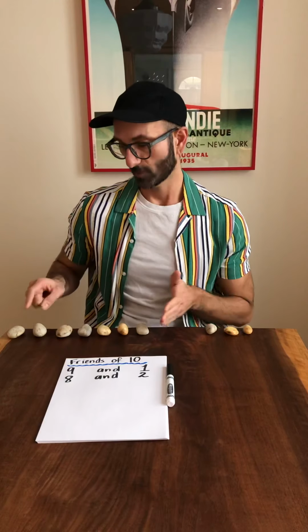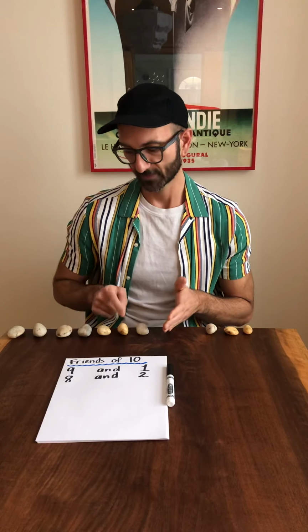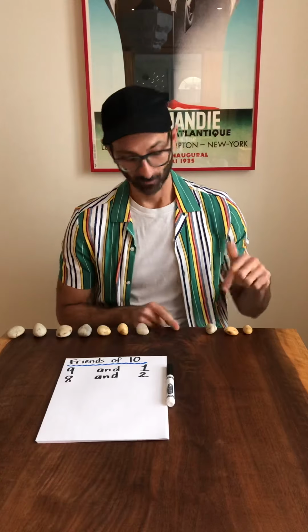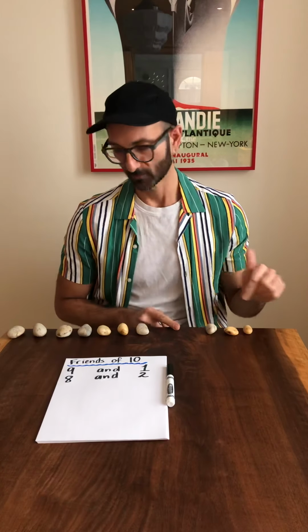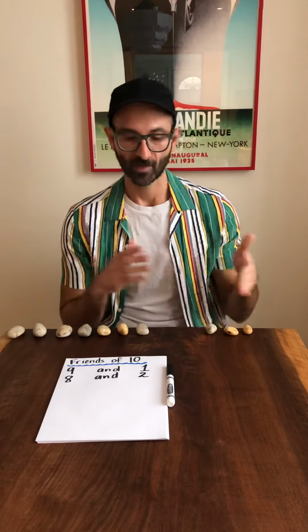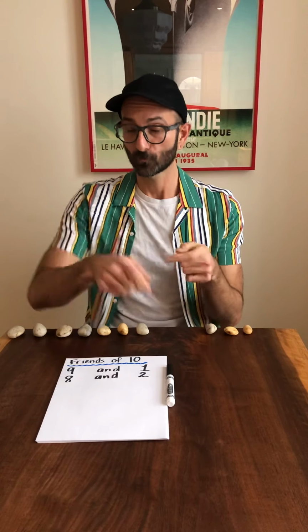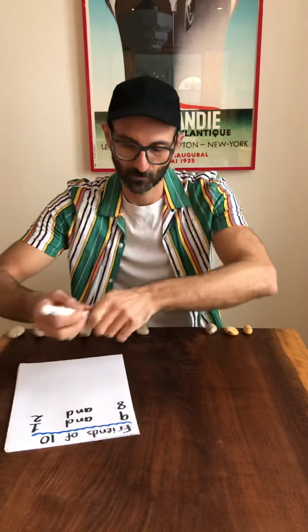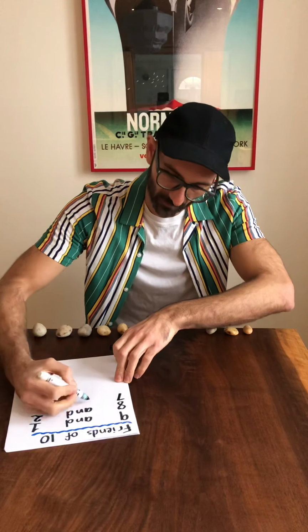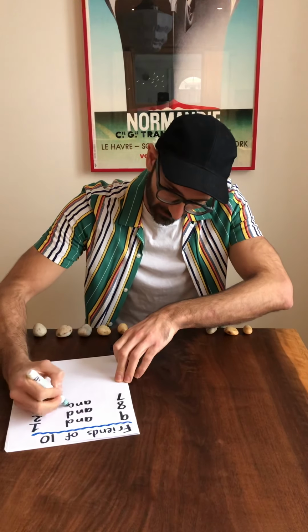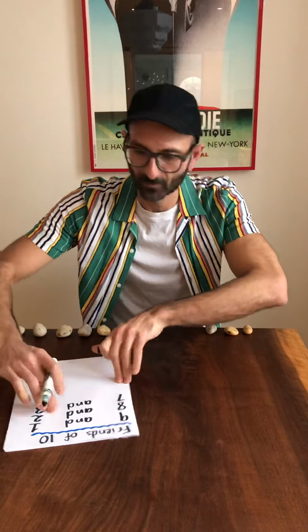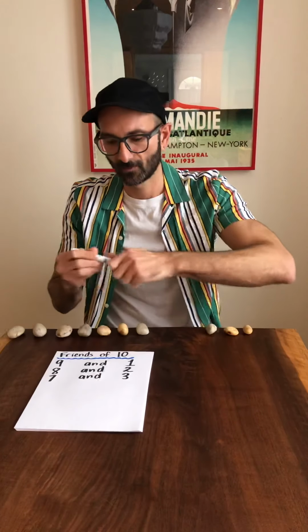So now on this side we have 1, 2, 3, 4, 5, 6, and 7 birds. And on this side we've got 1, 2, 3. So we've got 7 and 3. So we can say 7 and 3 together make a total sum of 10. So let's write that down. 7 and 3.